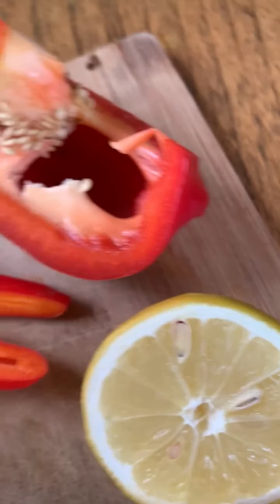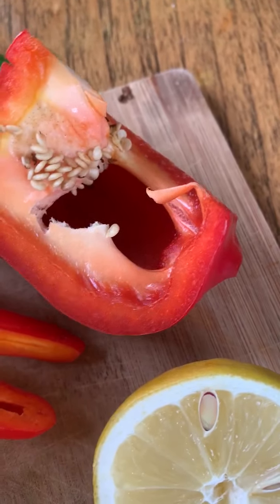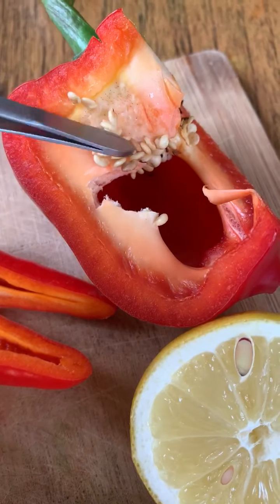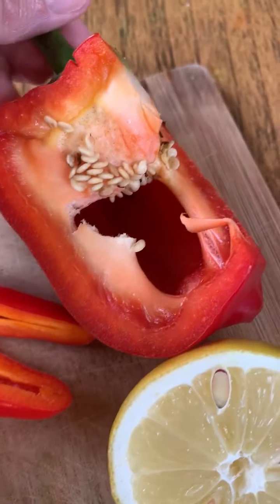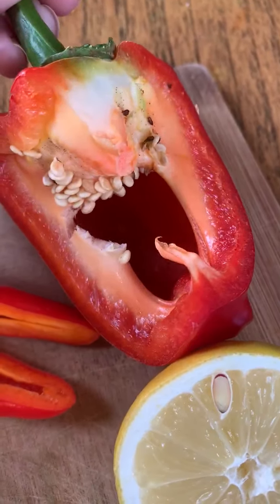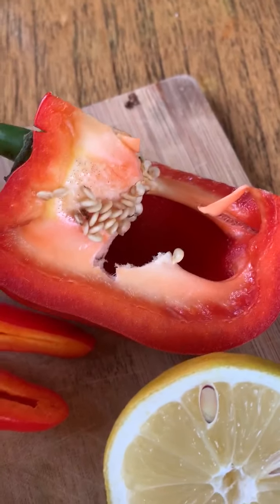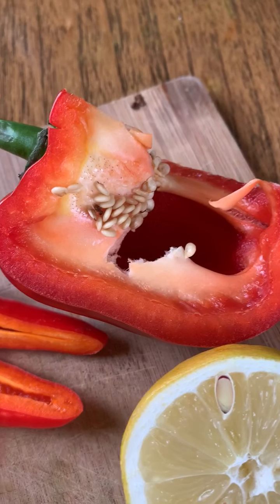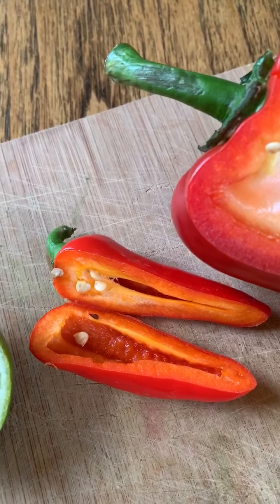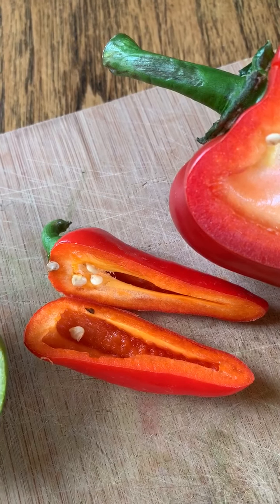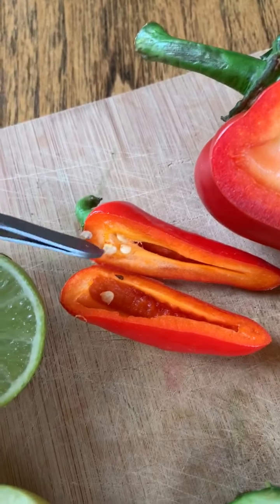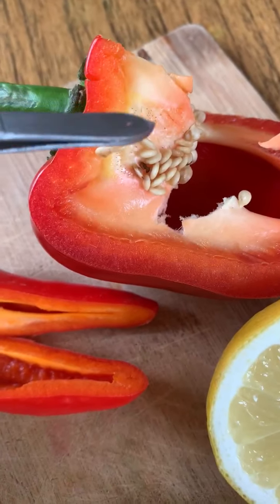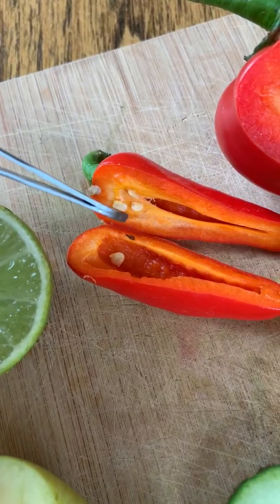Now, pepper's really interesting. Pepper, their seeds kind of cling to the outer edge there, and there's lots and lots of seeds in peppers. There are only a few here. If I was to show you the whole of the pepper, there would probably be hundreds. Okay, this one here, this is a sweet baby pepper. It's a very small pepper. Again, it's got these tiny little seeds, much like the bigger one, but not quite as many, obviously.